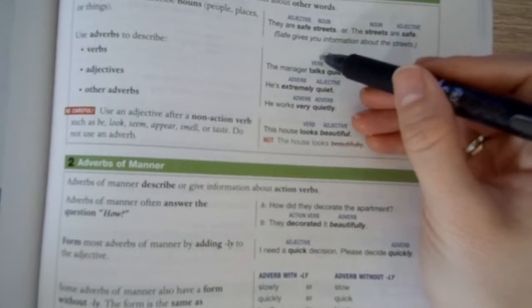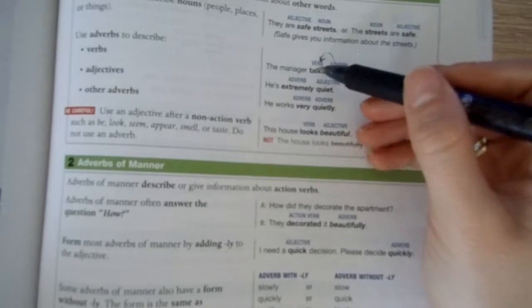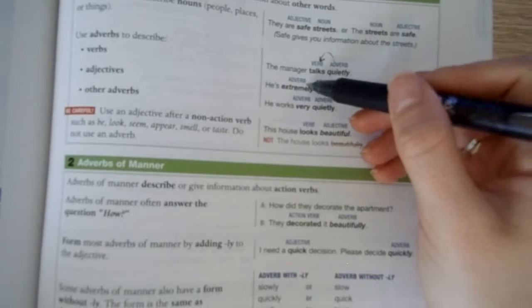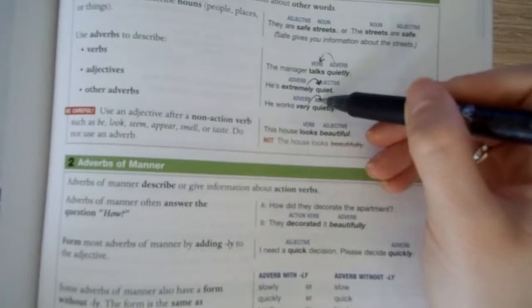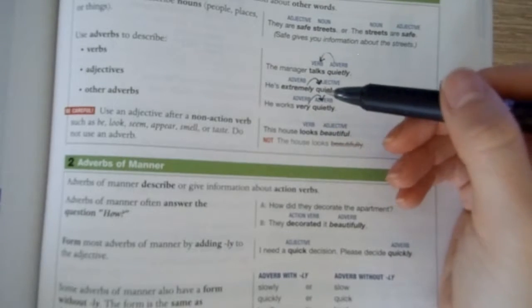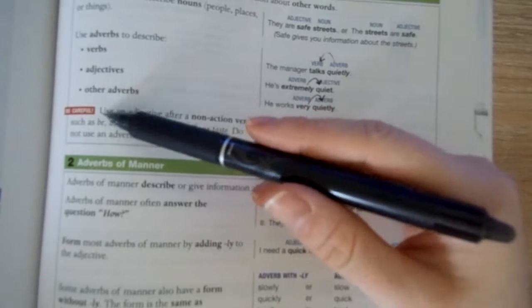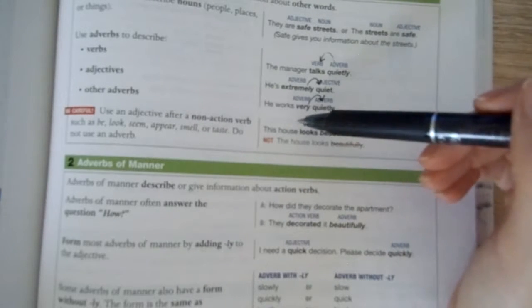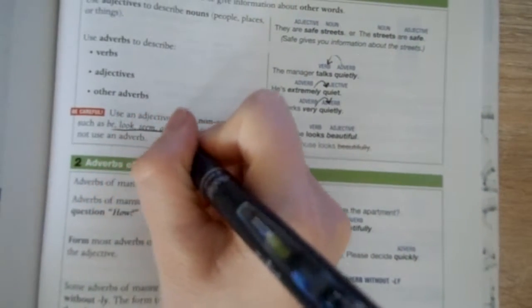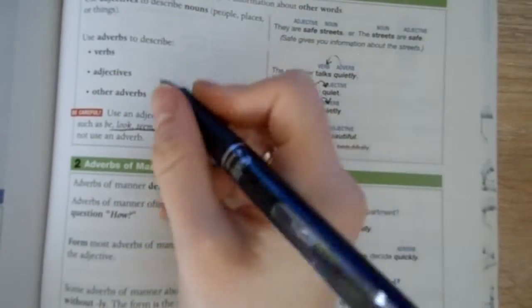In this case, the manager talks quietly. The adverb is describing the verb. He is extremely quiet. The adverb is describing the adjective. He works very quietly. This adverb is describing this other adverb. Use an adjective after a non-action verb, such as be, look, seem, appear, smell, or taste. Do not use an adverb. The house looks beautiful. We don't use beautifully. So just remember, with these verbs we have to use an adjective only.